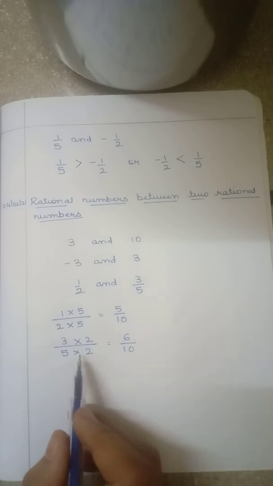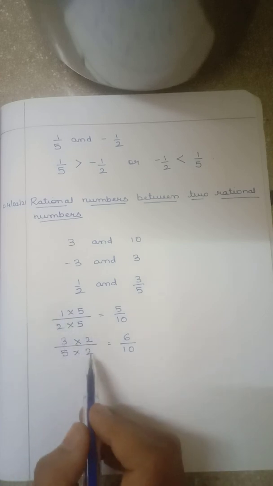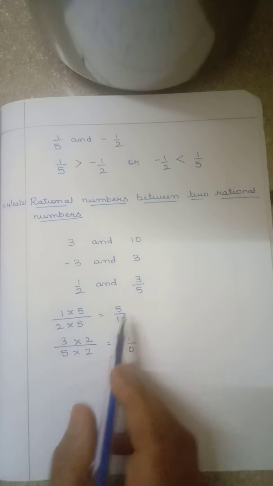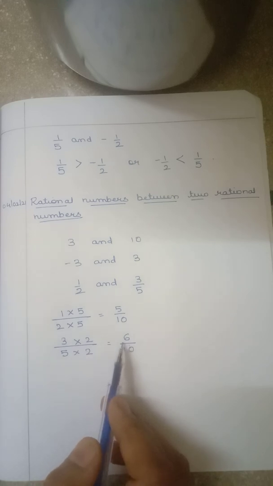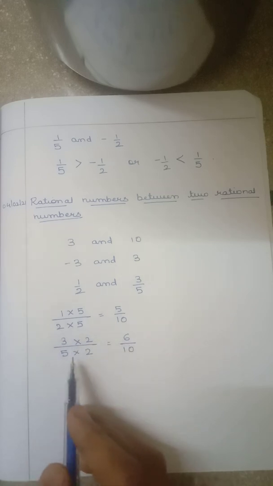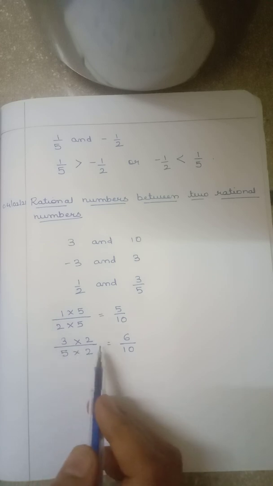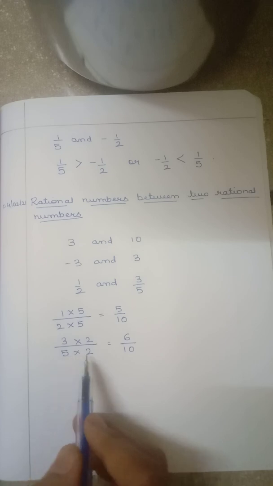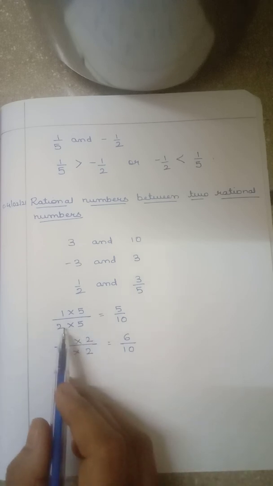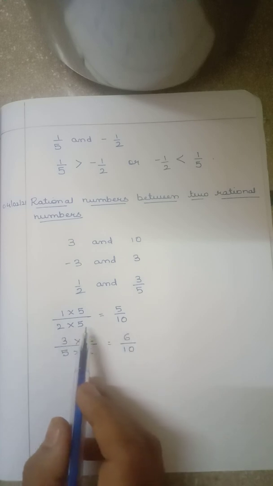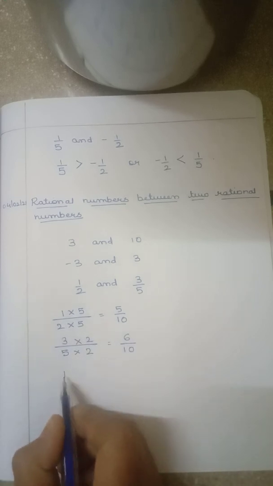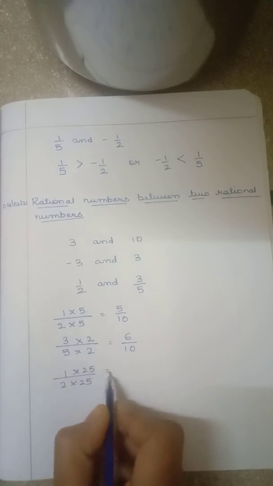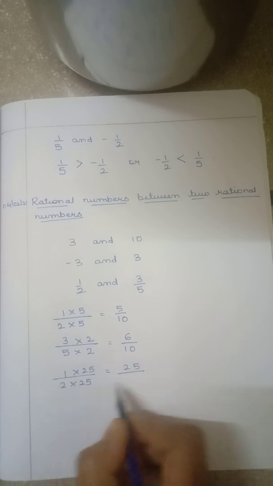So what we can do is multiply 1 by 2 and 3 by 5 by a greater number than 2 and 5 so that our numerator increases, because now in between 5 and 6 we cannot find any whole numbers. So I can make 5 tens, 50. 2 multiplied by what number gives you 50? 2 multiplied by 25 will give you 50. So I will multiply 1 by 2 by 25 here and here also by 25. 1 25 is 25, 2 into 25 is 50.